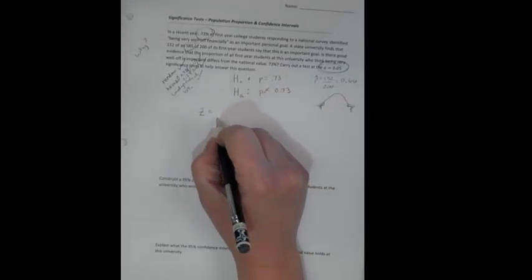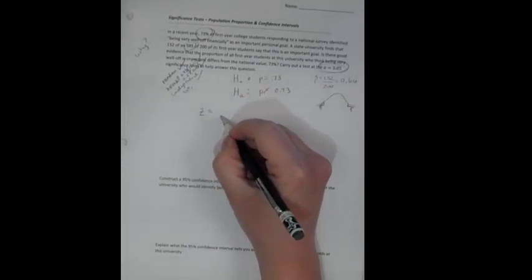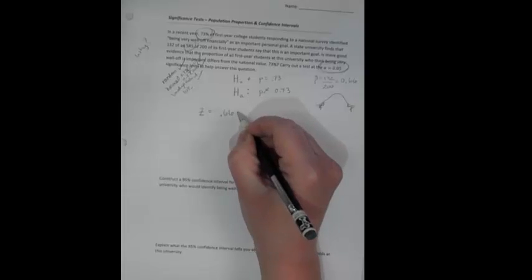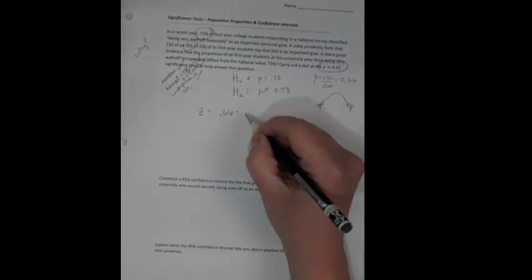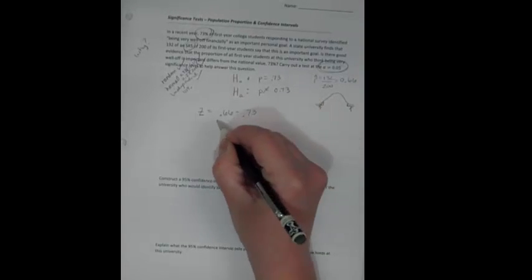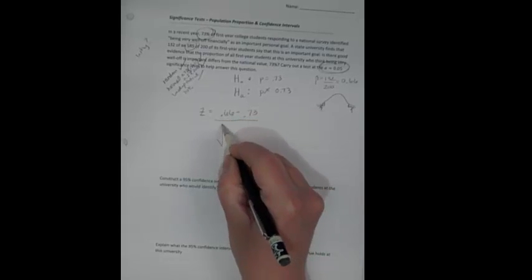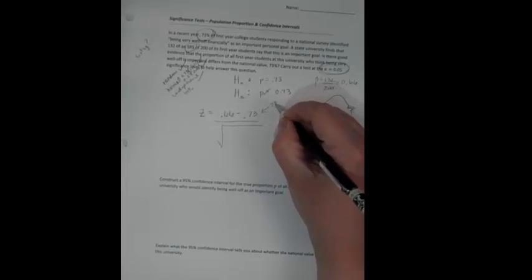The cute little Z formula. So it's just standardizing it, and we call it the test statistic. It is the probability, the p hat, what we got, minus what we're supposed to get, our expected value. And then you got to do that whole thing down here. And all of this is dealing with 73%.